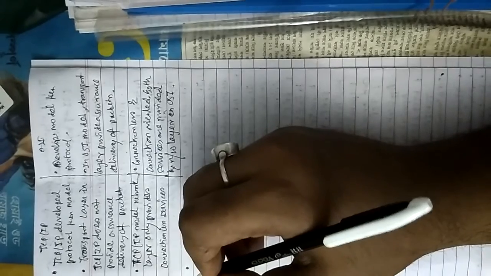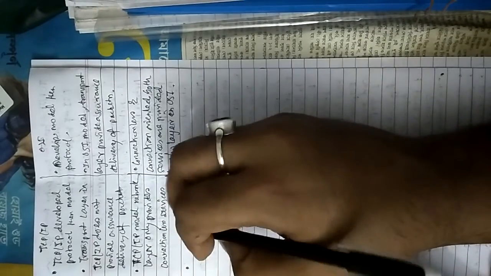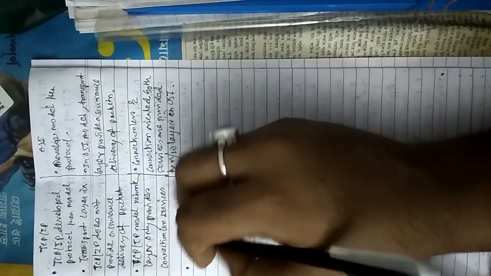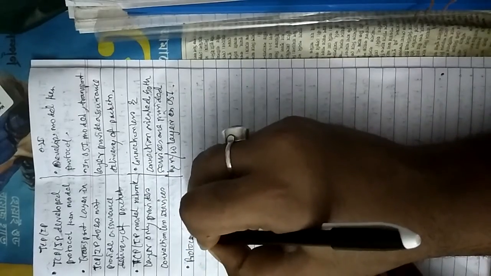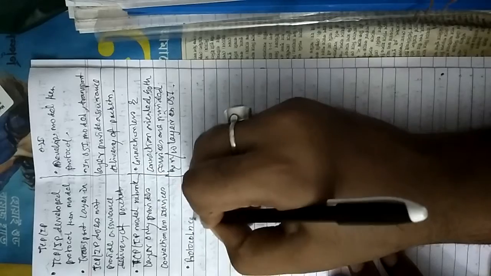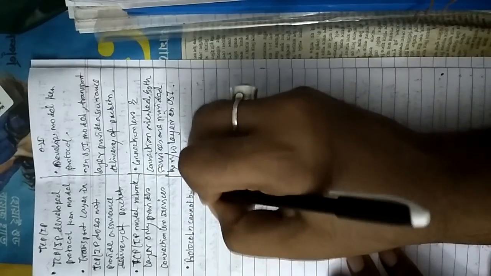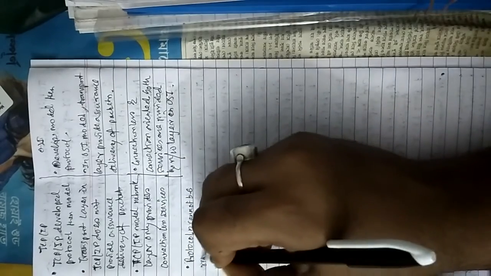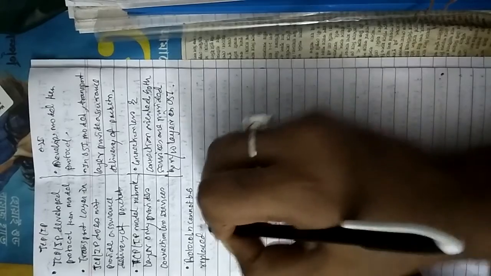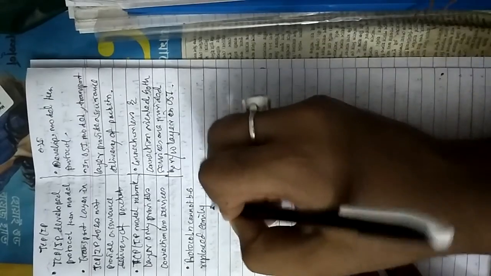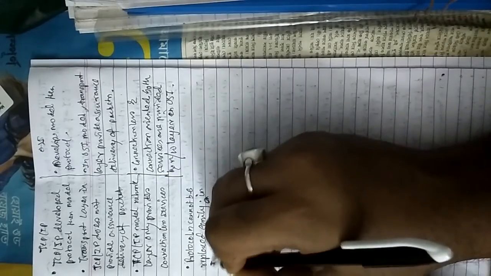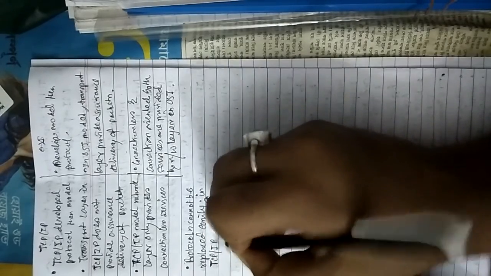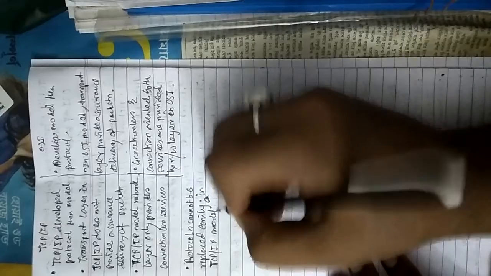And one of the last points you can say is that protocols cannot be replaced easily in the TCP/IP model.